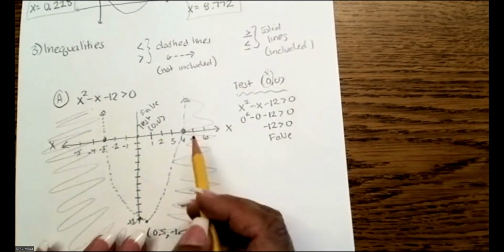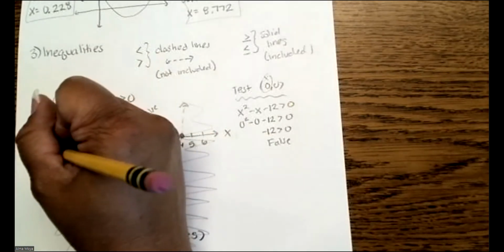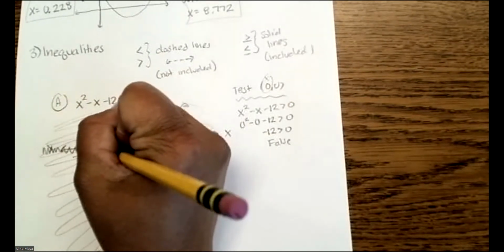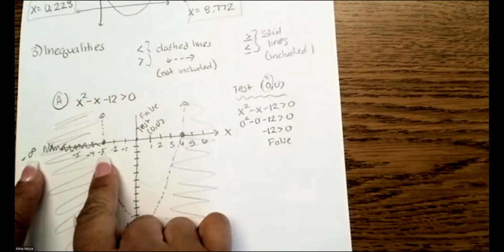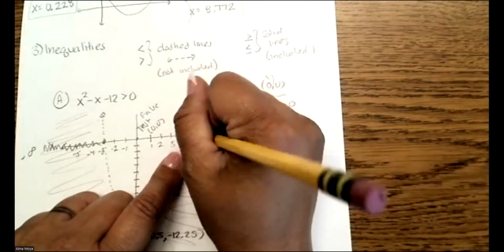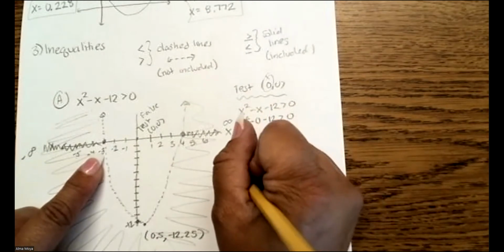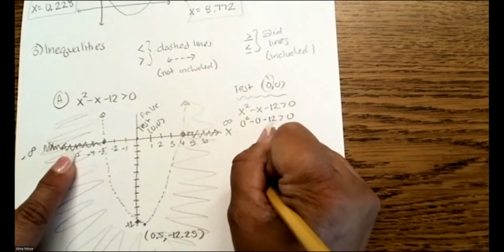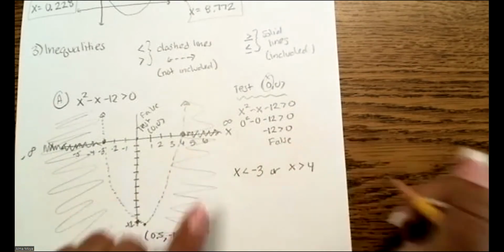Now, the way that we represent our answer, we only care about the x's. So basically on the x, you are going from negative infinity to -3, and then it's going to stop and jump to 4 to positive infinity. So basically on this side, x has to be less than -3 or x has to be greater than 4.